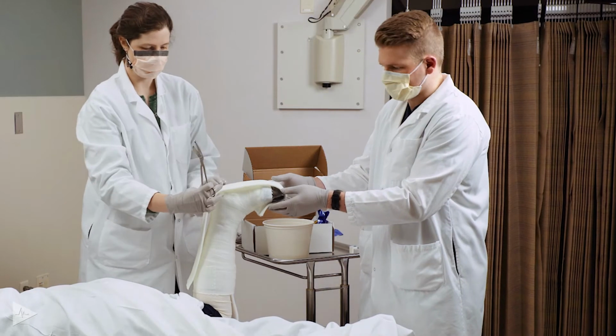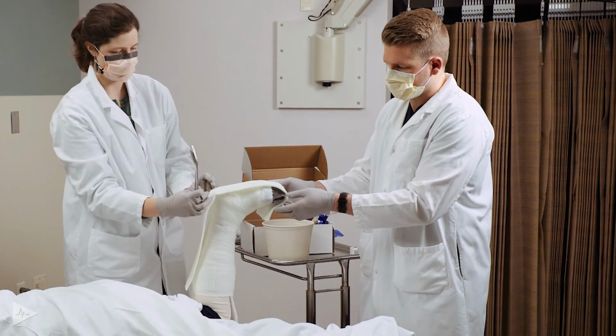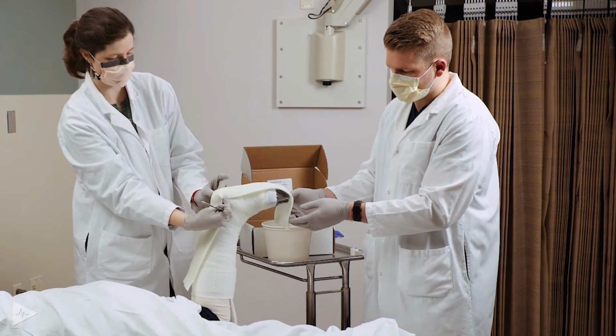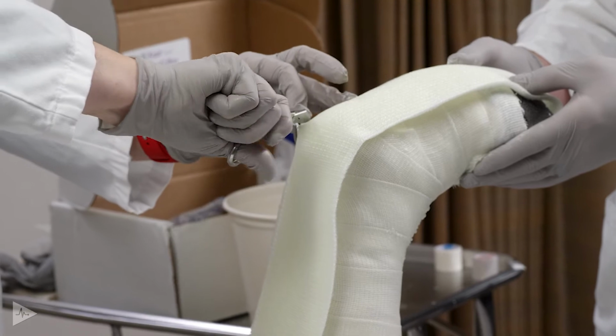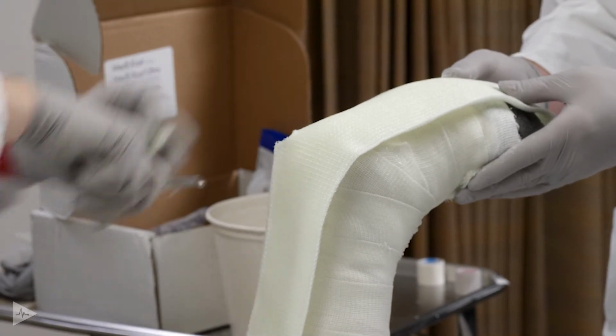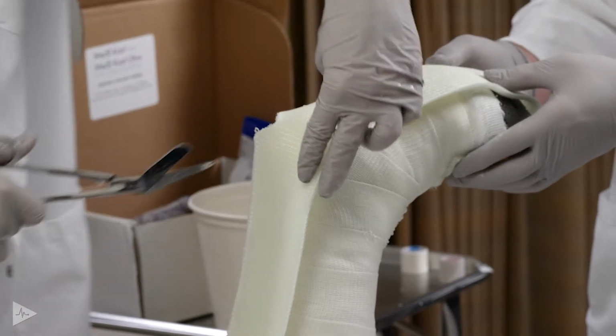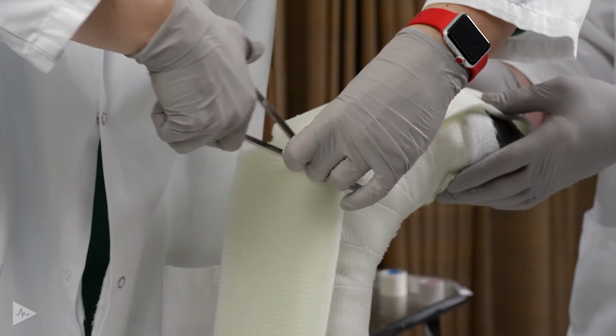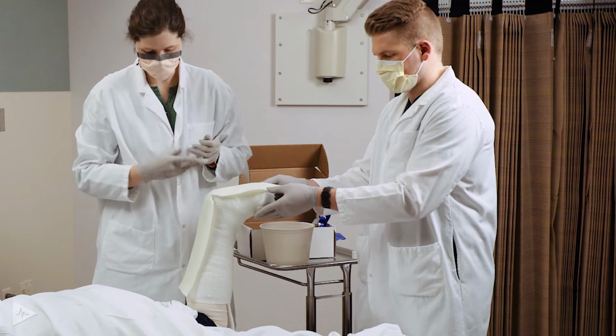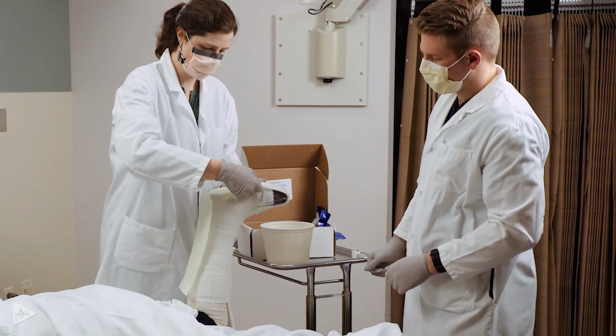And then we will also want to trim the edges because then as we're wrapping the cast, those will lay flatter if we can remove these pucker areas. Then you will want to find the arch of the foot.